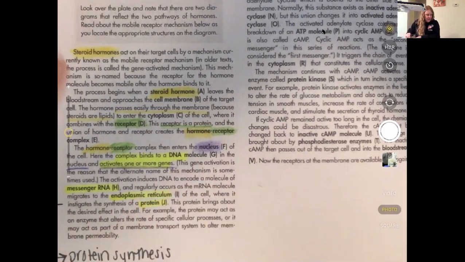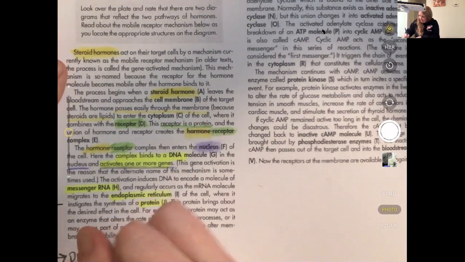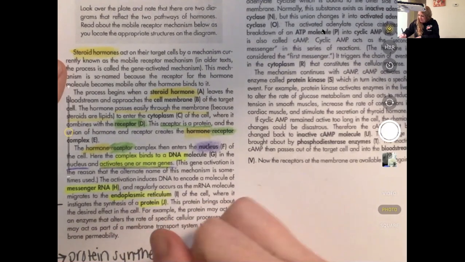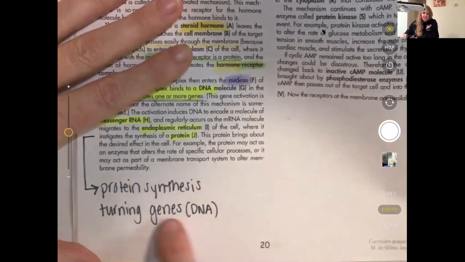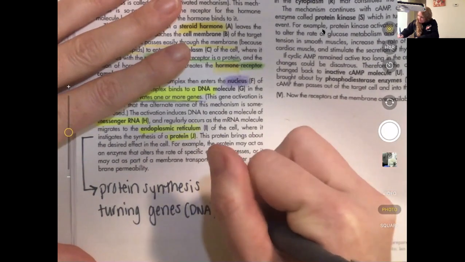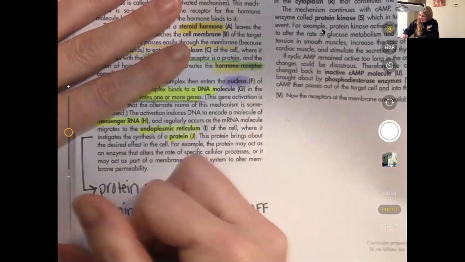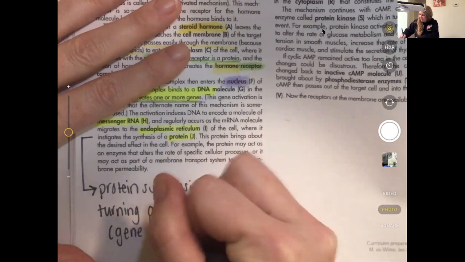And down below, again, you basically are turning genes on or off. And again, genes are found in the DNA. They're little chunks of DNA that code for proteins. This is called gene expression.